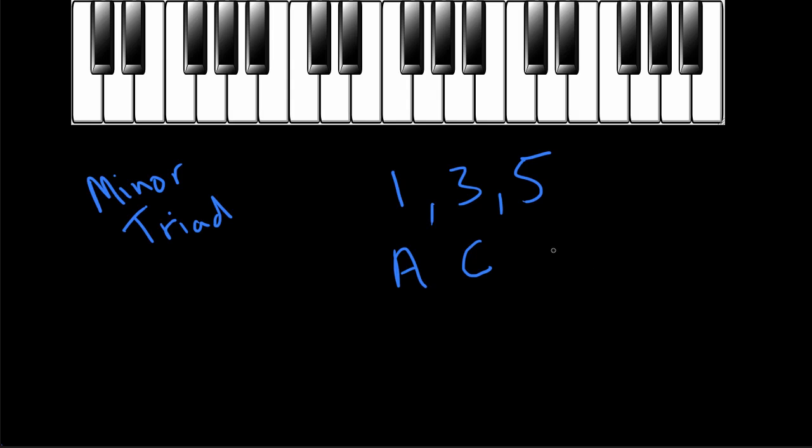So hopefully it's not too difficult at this point to work out how we build these scales, and so if we know the scales, we can build the triads on top of them. So here is our A minor triad, comprising of an A, a C and an E. Now let's just have a listen to those 3 notes together, and hopefully we'll hear that they do have quite a different character to the major triad.